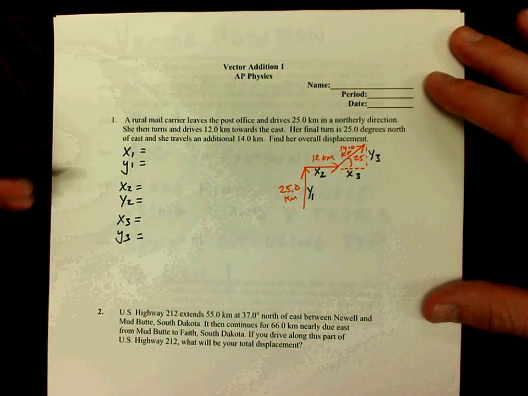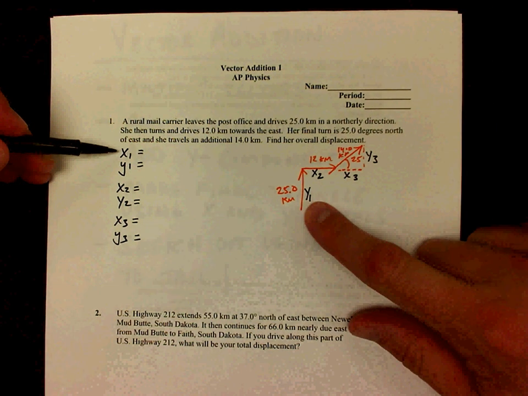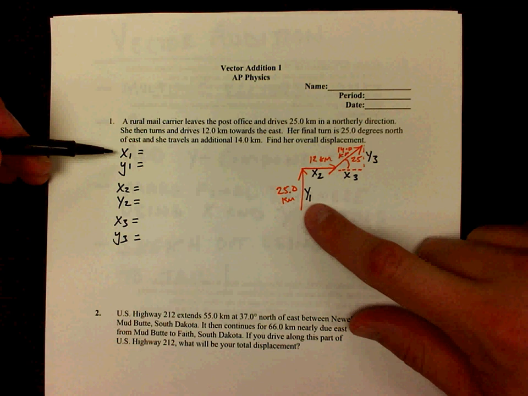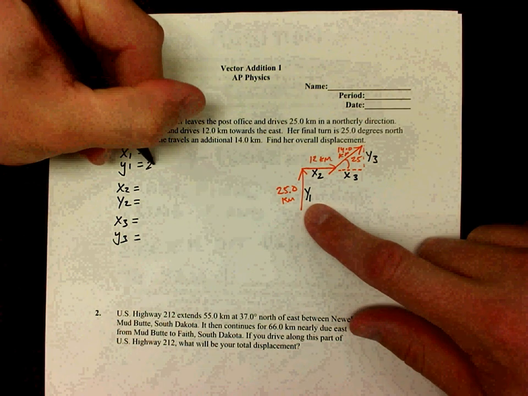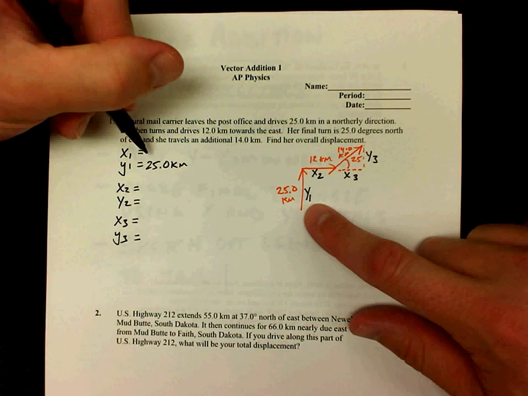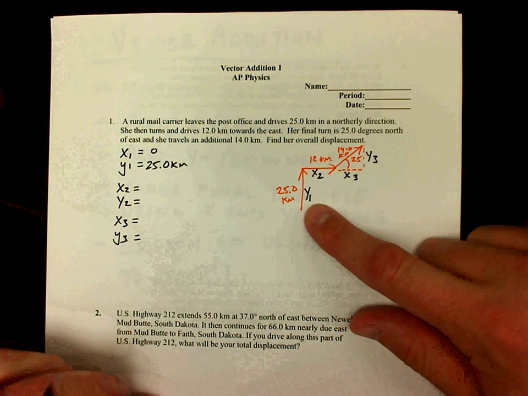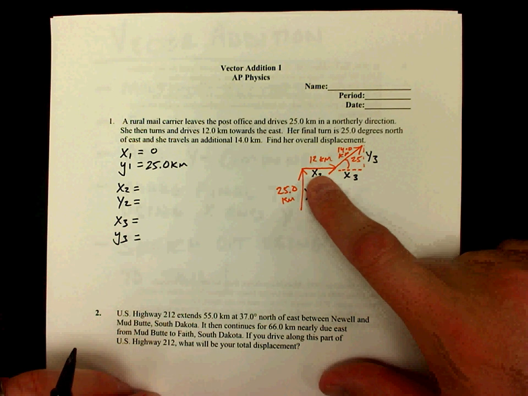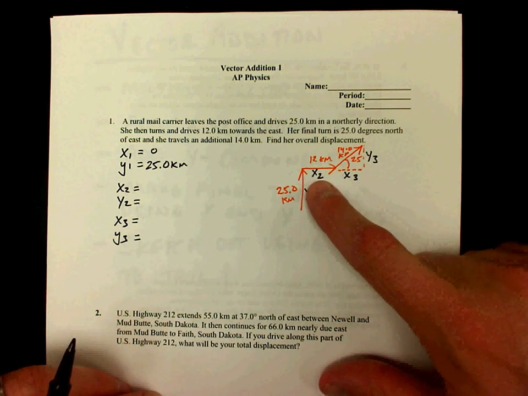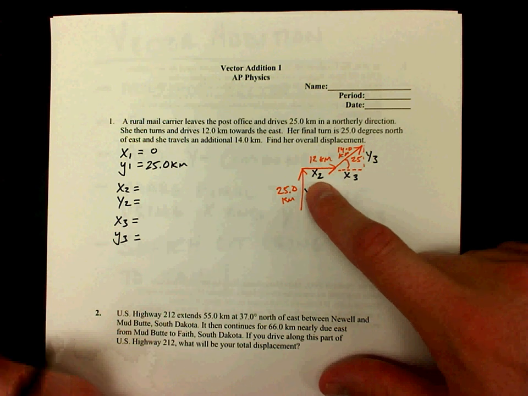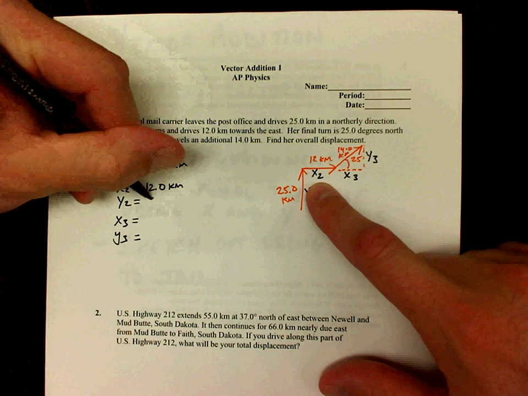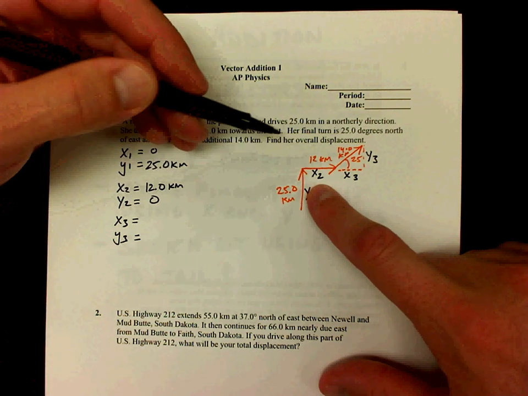Set up. So vector 1, which was the first one we drew, only has a y component. It's all y, so 25.0 kilometers. There's no x component to this, so I'm just going to put a 0 there. Same thing here with the x part for number 2. So this is vector 2. It's only an x because it's only a horizontal line, so that 12 kilometers goes here. And there is no y component to this because it doesn't move vertically at all.